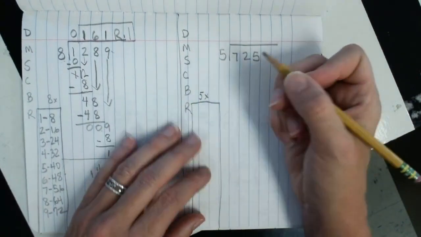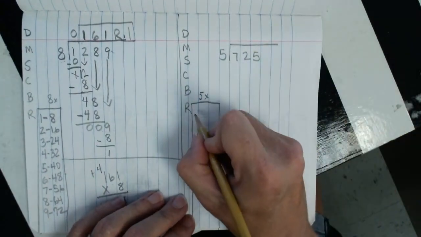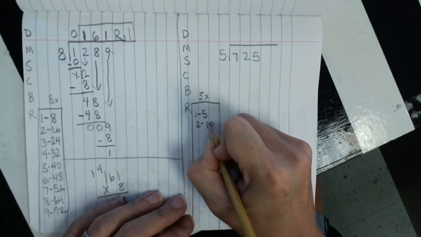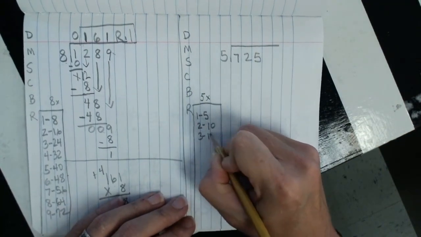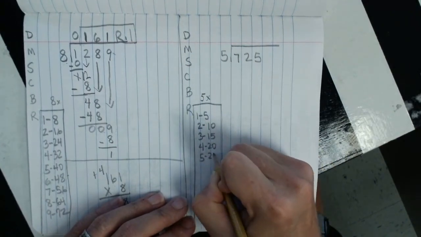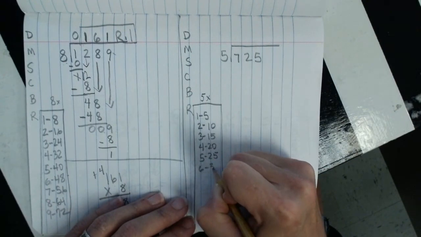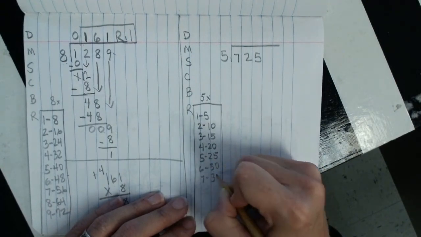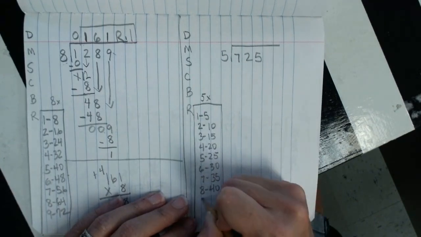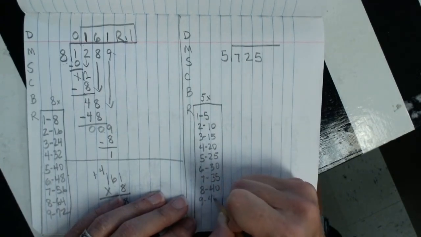And when I have a one-digit divisor, I go ahead and list those multiples. 1 times 5 is 5. 2 times 5 is 10. 3 times 5 is 15. 4 times 5 is 20. 5 times 5 is 25. 6 times 5 is 30. 7 times 5 is 35. 8 times 5 is 40. 9 times 5 is 45.